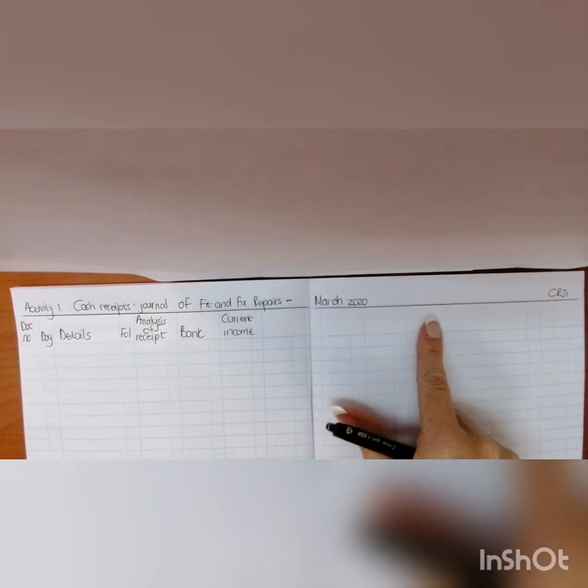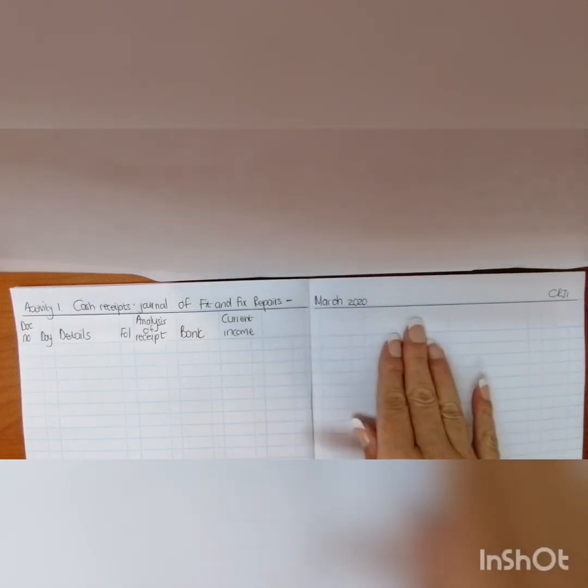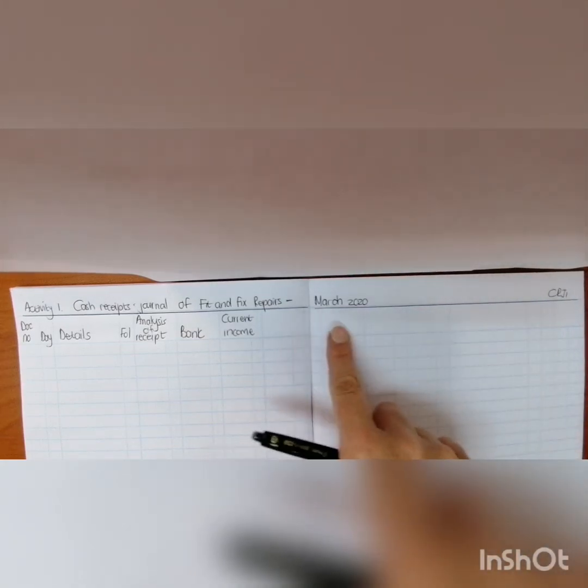Now you'll see there are some more money columns left. In grade 9, we will add sales, cost of sales, debtors control, and in your higher grades even more. But for now, these ones will stay open. You're not going to use them. We normally allocate columns in our journals for transactions that take place on a frequent or regular basis.